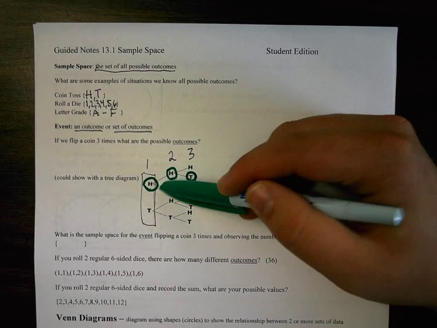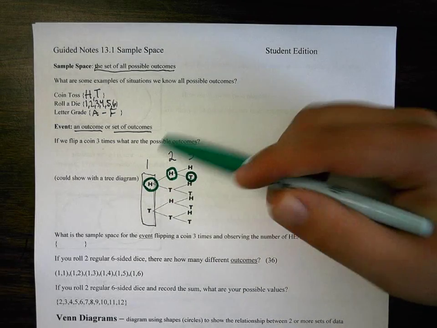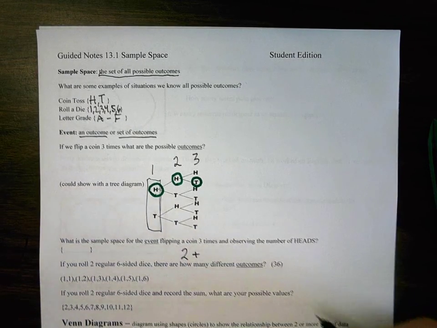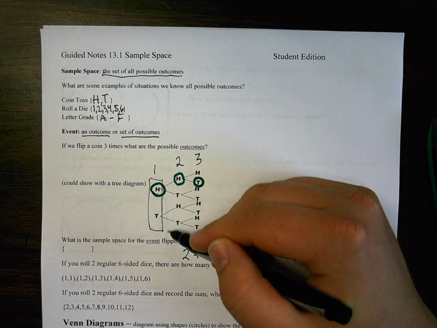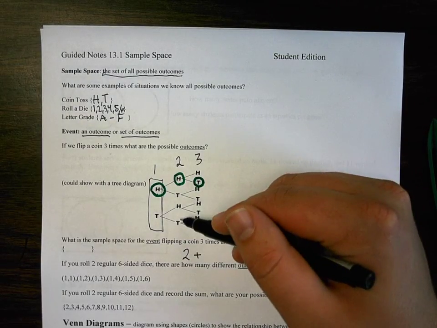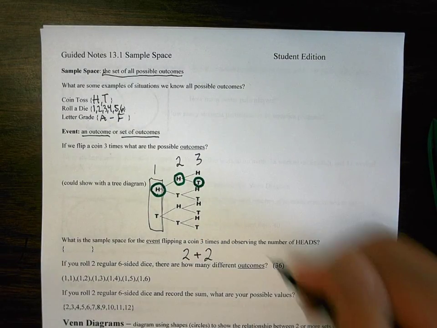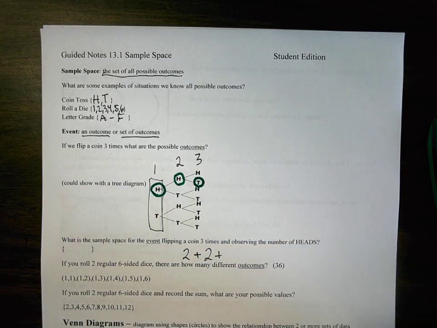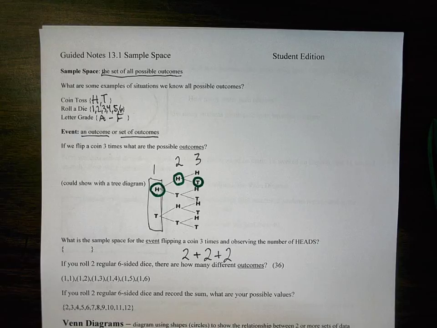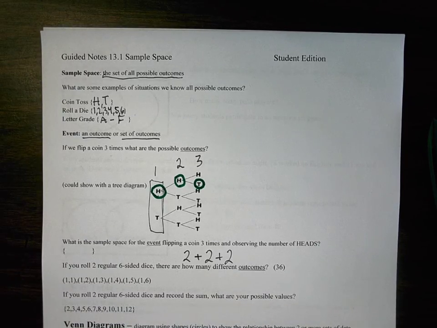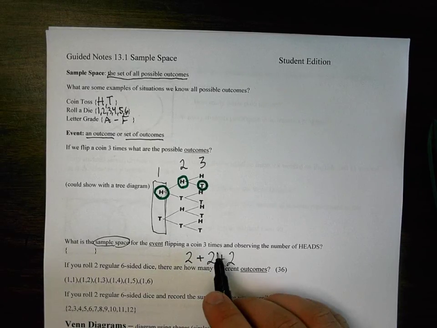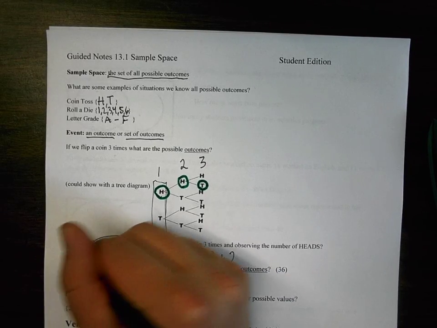So I flip a coin once. I have 2 possible outcomes, heads or tails. So the first time is 2. The second time then, I'm going to land on one of these. I don't know which, but I'll land on one of these. So then the second time, depending on which one I land on, I'll still have 2 outcomes for the second toss. And on the third toss, I'll also have 2 possible outcomes, heads or tails. So ultimately, what is the sample space, what are all the possible outcomes for flipping a coin 3 times, it's just 8.